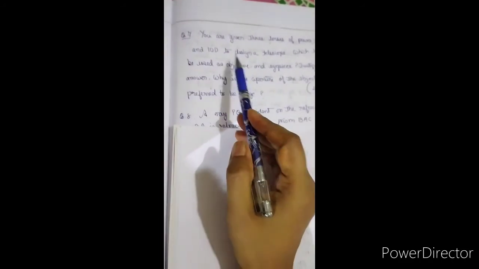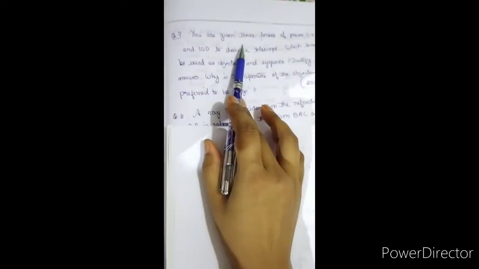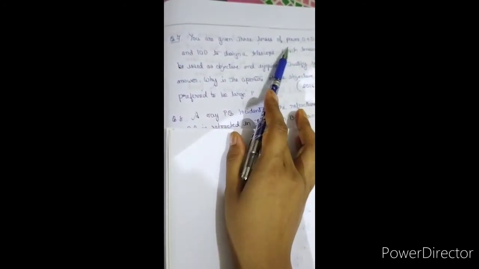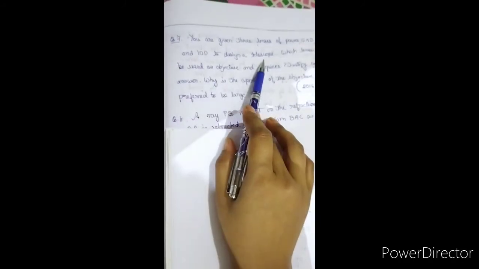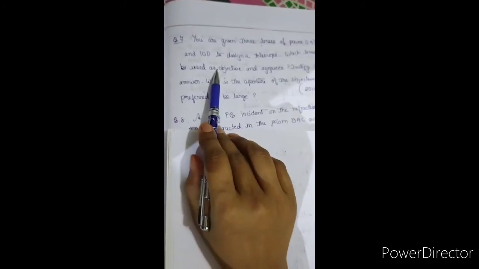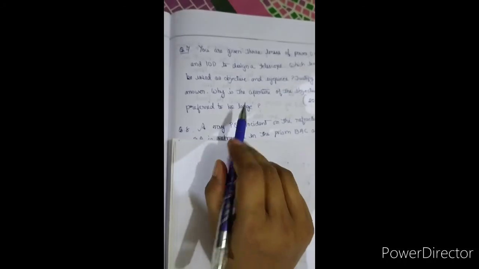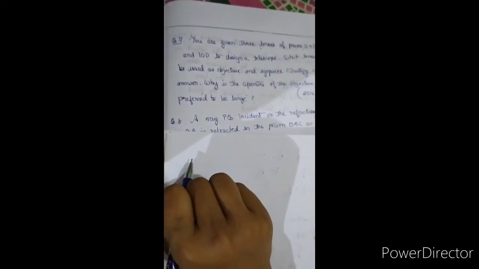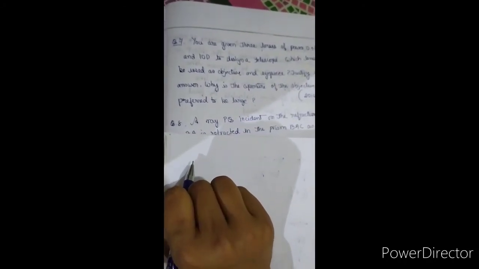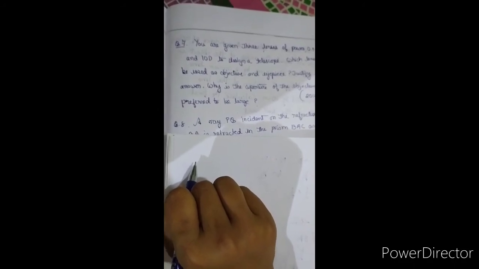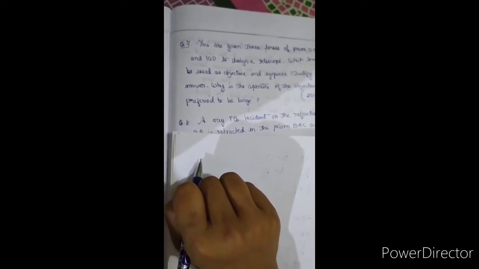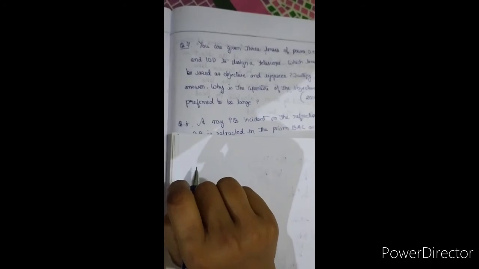Sorry. See, it is also very easy, a similar question I have discussed. You are given 3 lenses of power 0.5D, 4D and 10D to design a telescope. Which lenses should be used as objective and eyepiece? I hope you remember, if it is a telescope, the objective lens should have large focal length and the eyepiece lens should have what? Less focal length. And the difference is more.